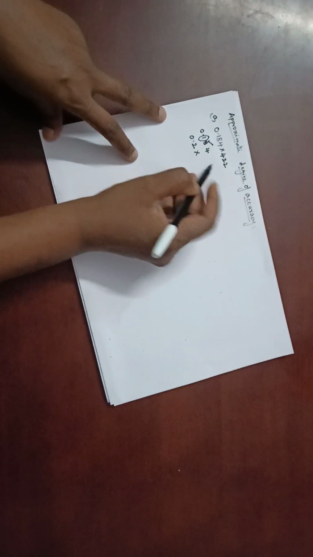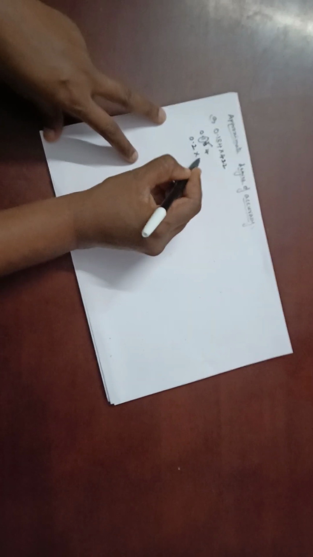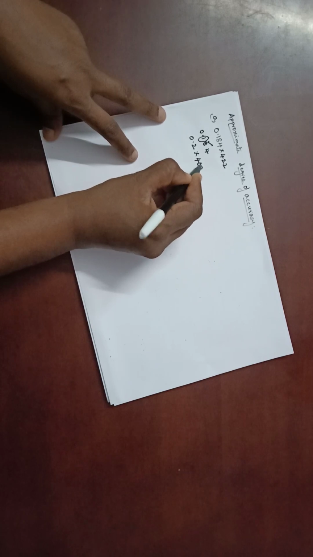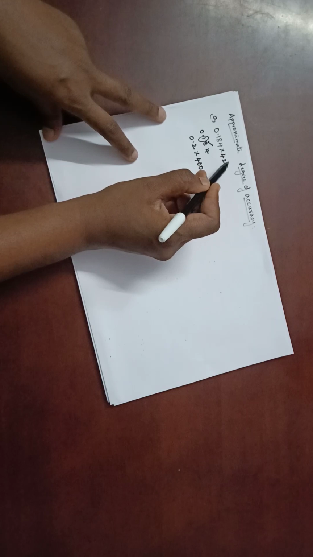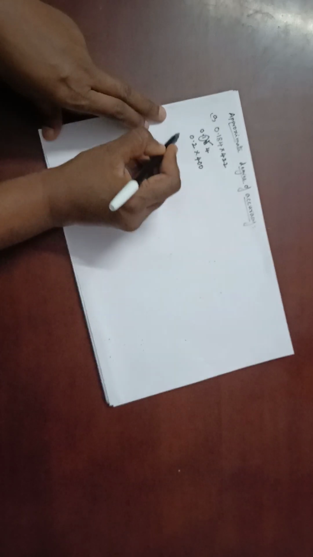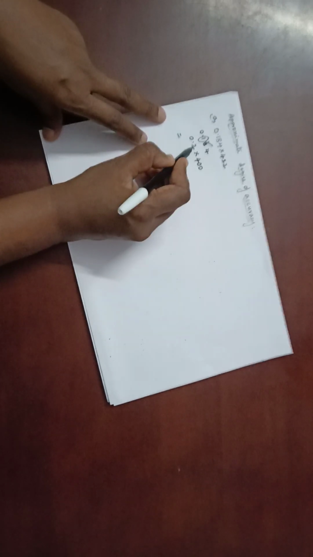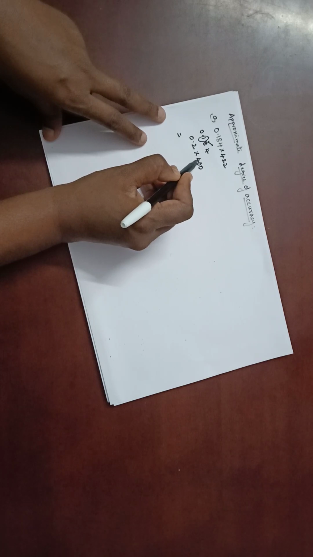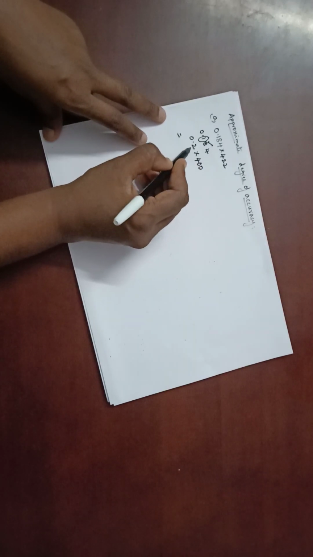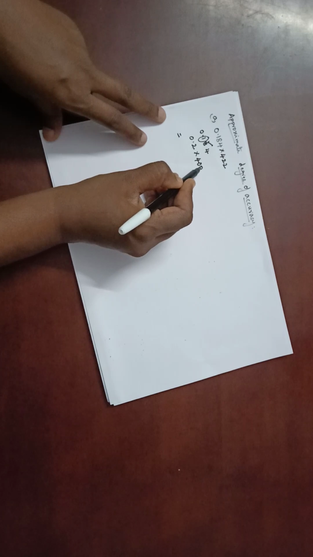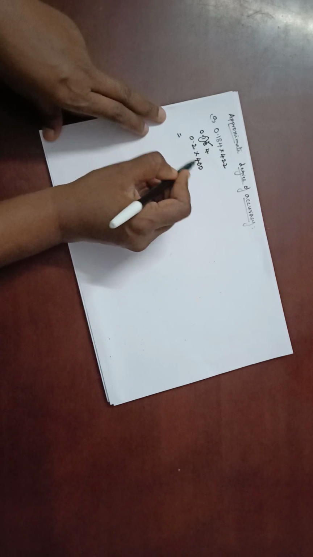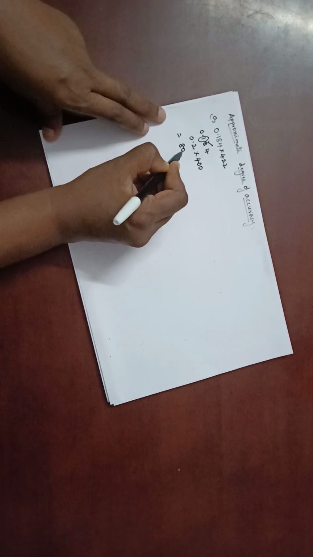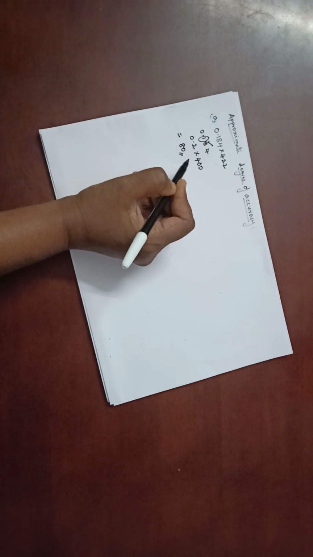So 422 is in between 400 and 500, so this is nearer to 400. So 0.2 into 400. 2 4s are 8. One decimal and one 0 get cancelled. So 2 4s are 8 and 0. 8 is the value.